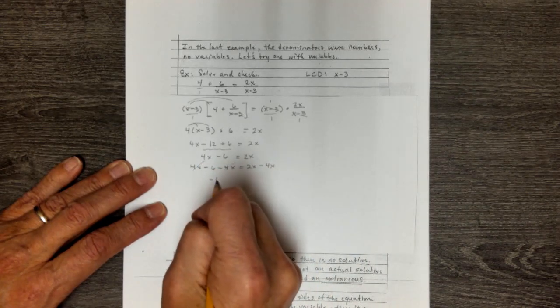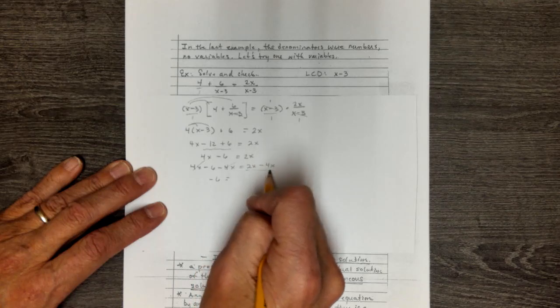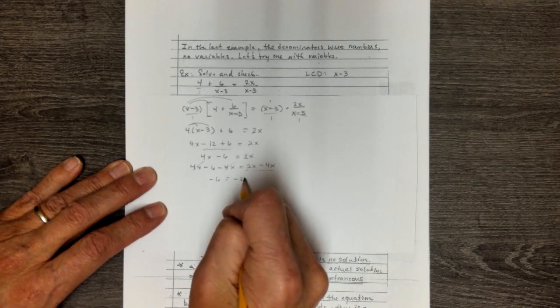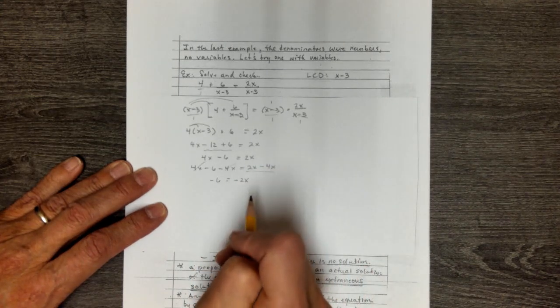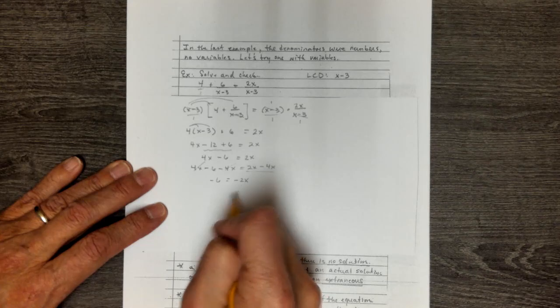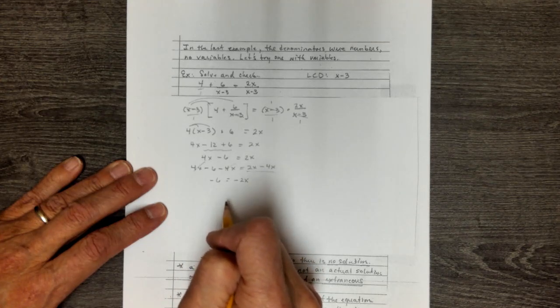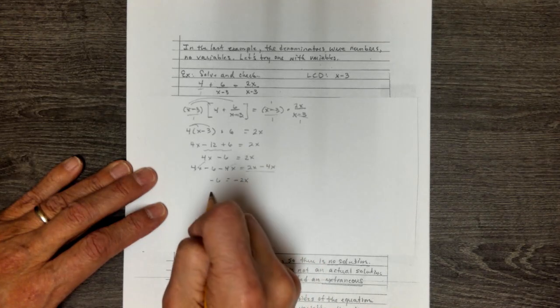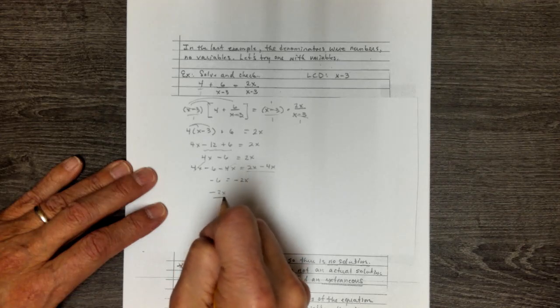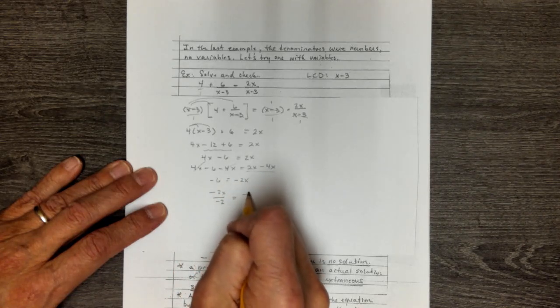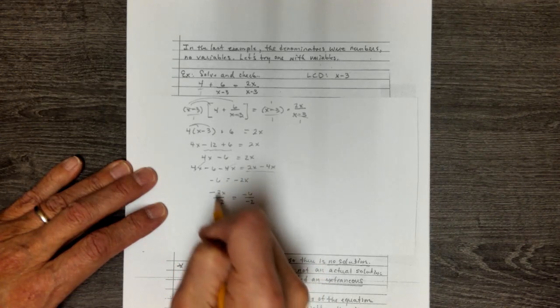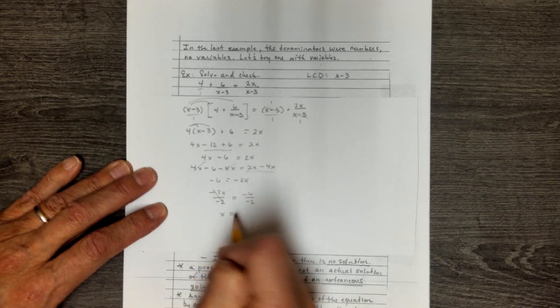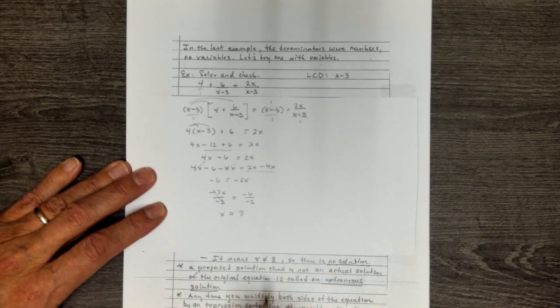I get negative 6 is equal to, now 2x minus 4x, that's a negative 2x. Now I'm going to divide both sides by negative 2, and I like my variable on the left side of the equation, so I'm going to flip-flop the sides at the same time. I get negative 2x divided by negative 2 is equal to negative 6 divided by negative 2. I get x is equal to a positive 3.